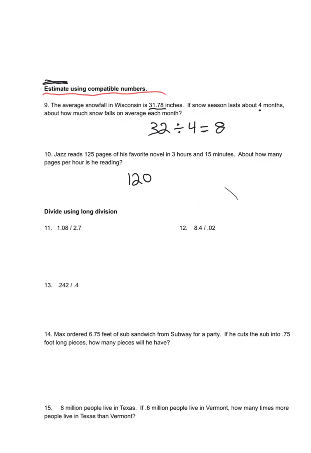And then we're going to take the 3 hours and 15 minutes, and we're just going to round it down to 3. Make it nice. So we'll have 120 for the pages and 3 for the hours, and we'll just do the division. 3 can't go into 1, so it's going to go into 12 4 times. 4 times 3 is 12, 0, and 0. 3 can't go into 0. Bingo, and there's your answer, 40. So it'll be roughly 40 pages per hour that Jazz is reading.